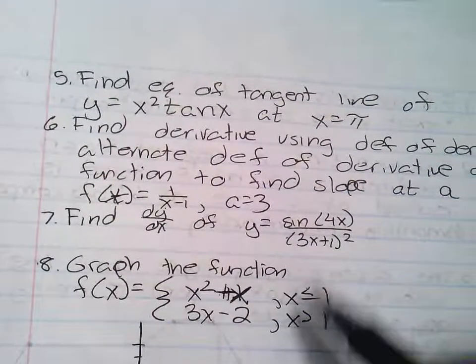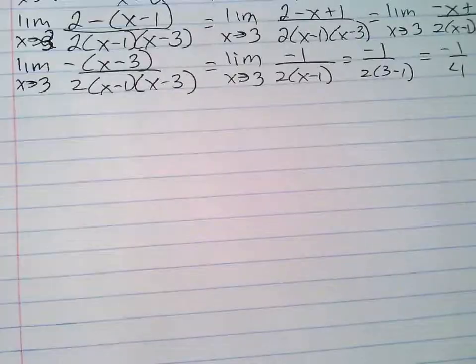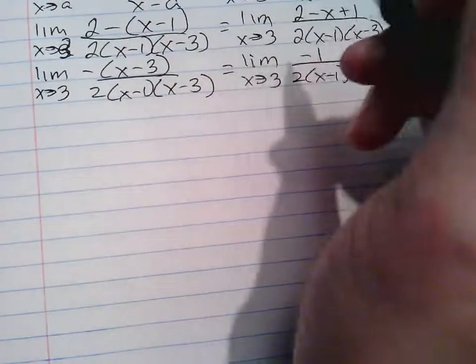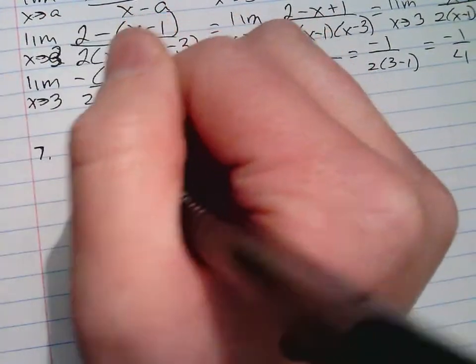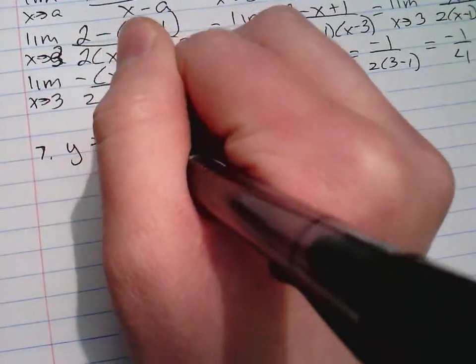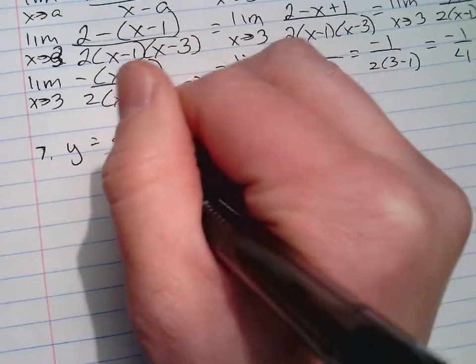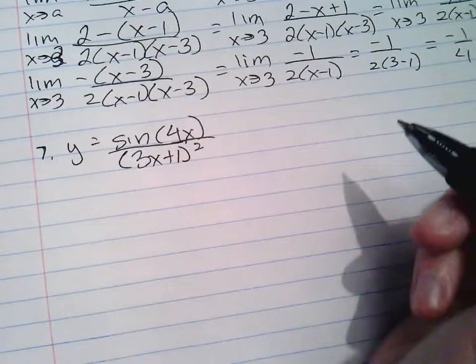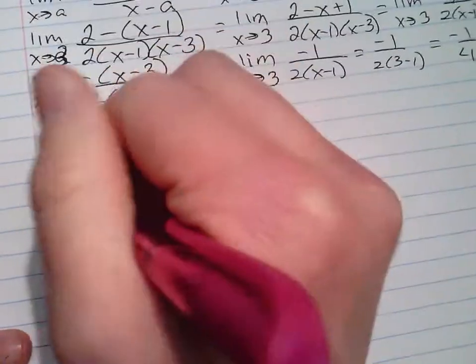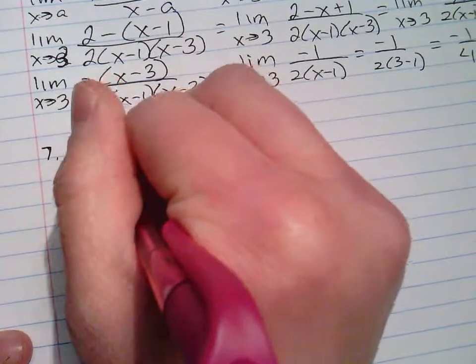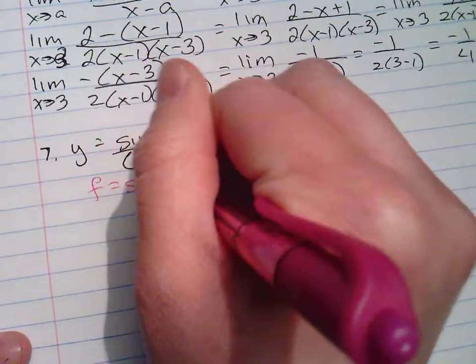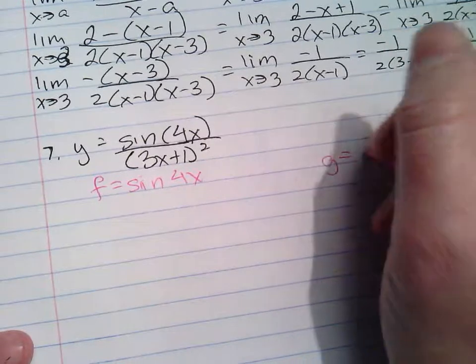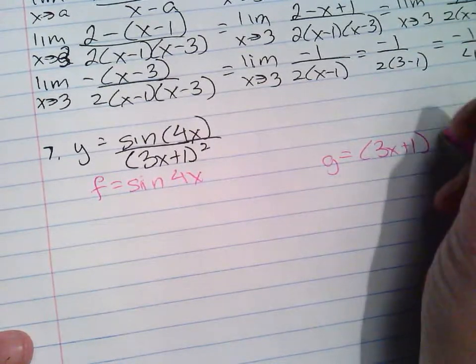Find dy over dx. So we're going to be finding the derivative of sine of 4x over 3x plus 1 squared. So this is a happy chain rule one. Maybe not for you, but for me, sure. Y equals sine of 4x over 3x plus 1 squared. Okay, quotient rule is probably the best way to go here. So you got f is sine of 4x. g is 3x plus 1 squared.